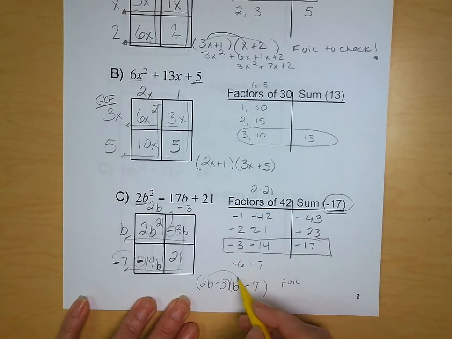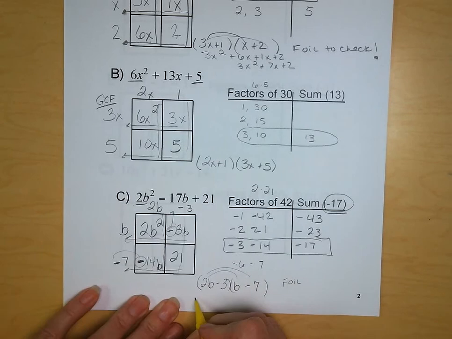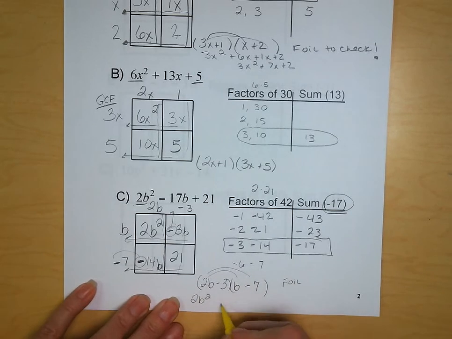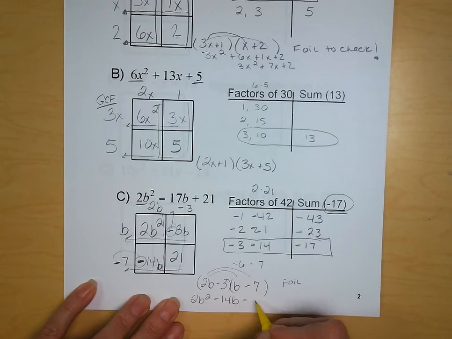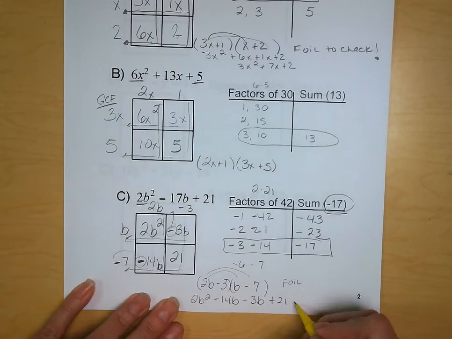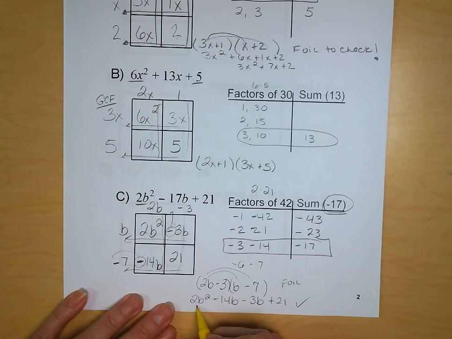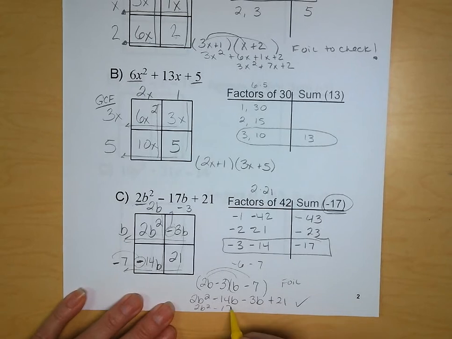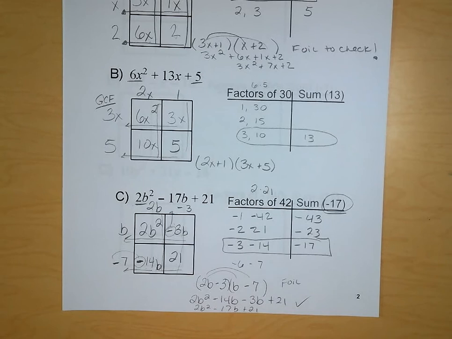We can FOIL this. We'll get 2b squared minus 14b minus 3b plus 21. When we combine those like terms, we'll find that 2b squared minus 17b plus 21 is what we started with in the first place.